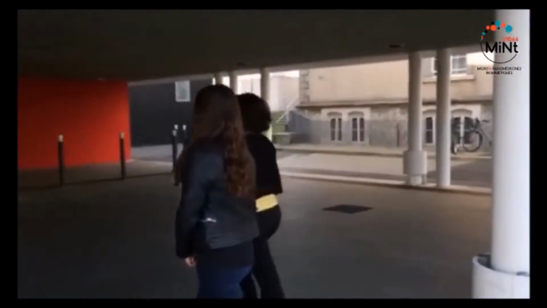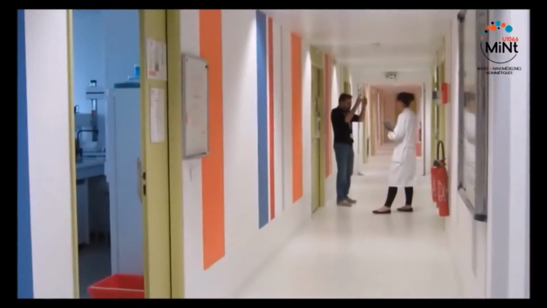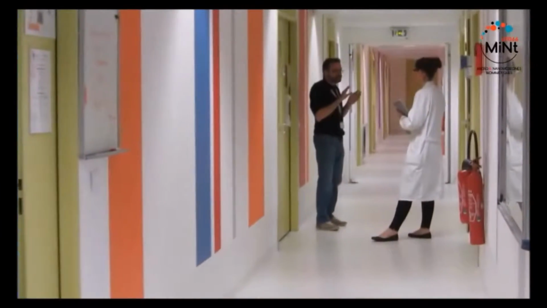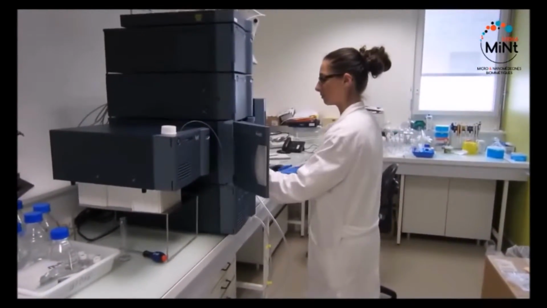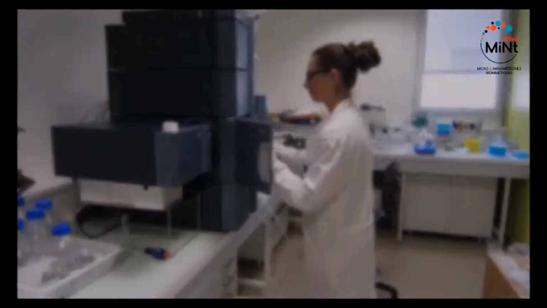Come inside and have a look on the Transint project in the Mint Lab. The Mint Lab has developed two prototypes, polymetallic nanocomplexes and aqueous core nanocapsules. We are also developing a method to assess mucodiffusion using fluorescence microscopy.